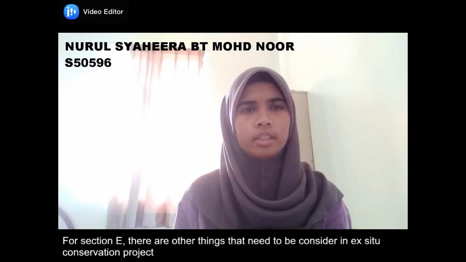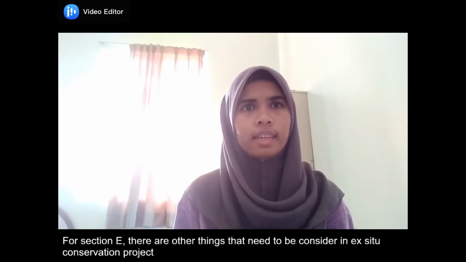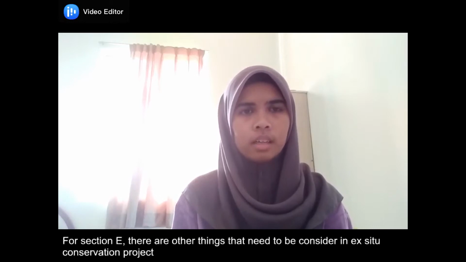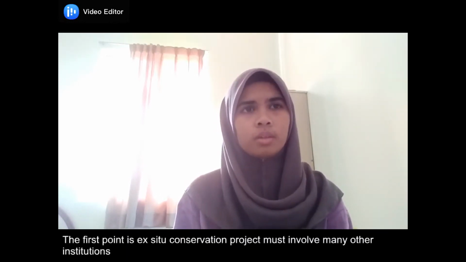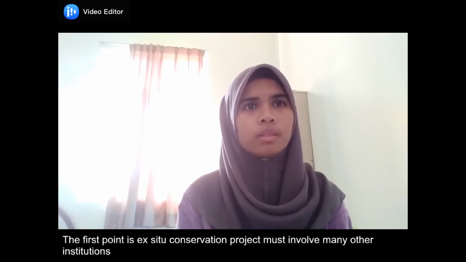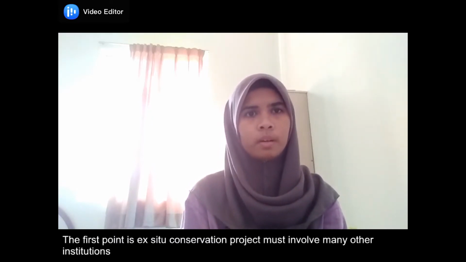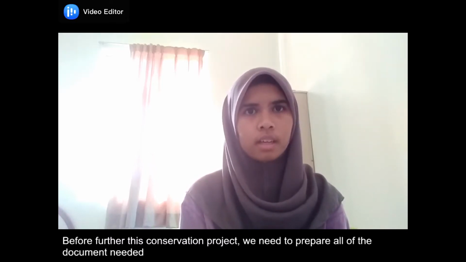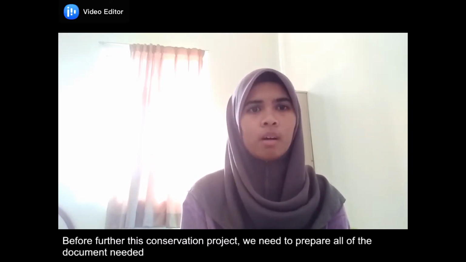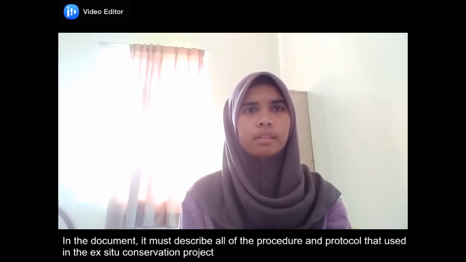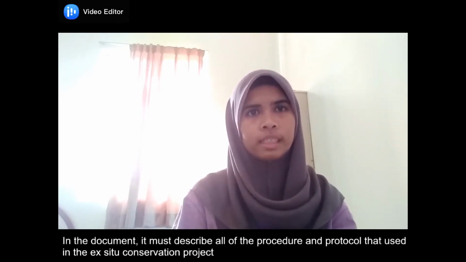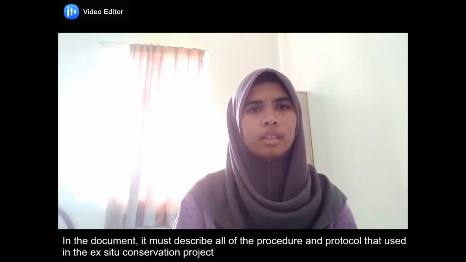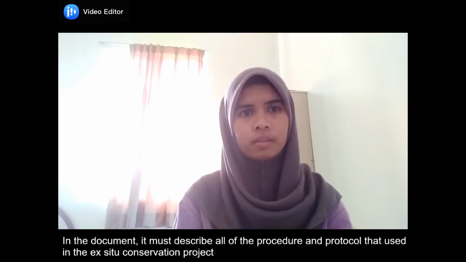So for section E, there are other things that need to be considered in an ex situ conservation project. The first point is that an ex situ conservation project must involve many other institutions. Before we take this conservation project further, we need to prepare all of the documents needed. The documents must describe all of the procedures and protocols used in the ex situ conservation project.